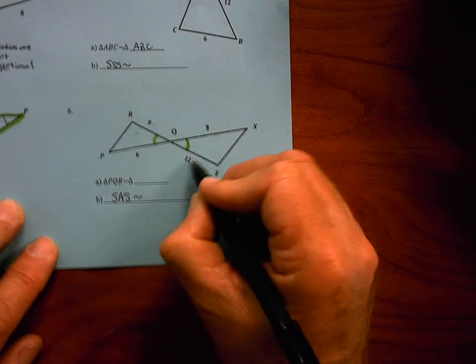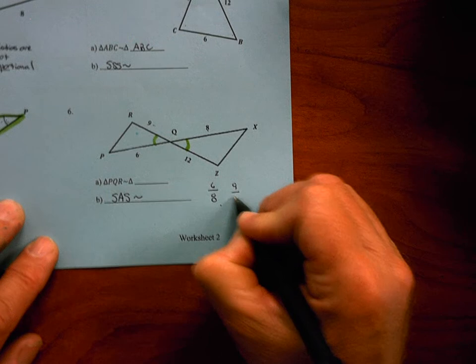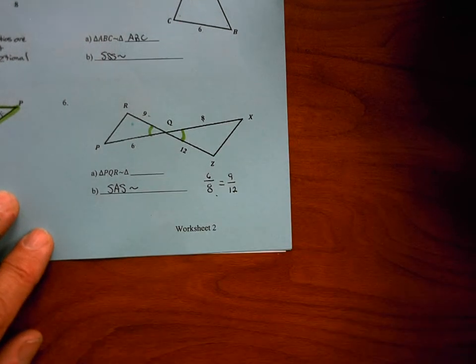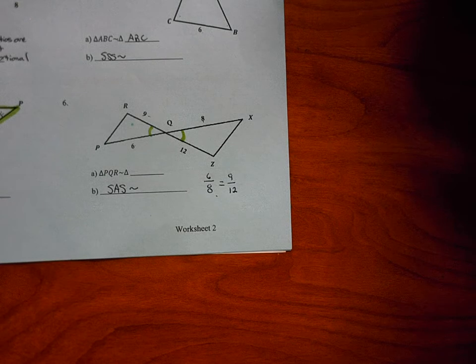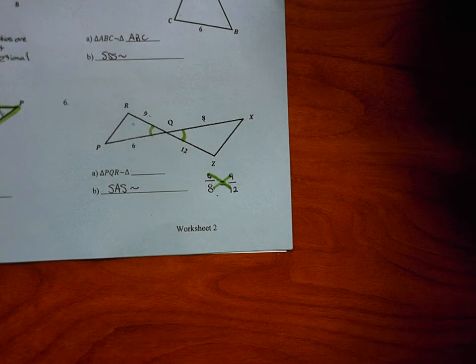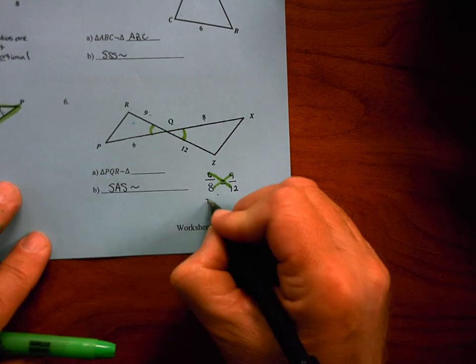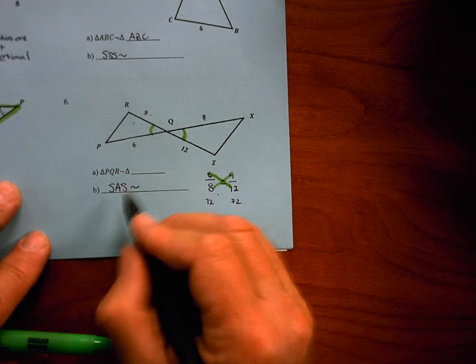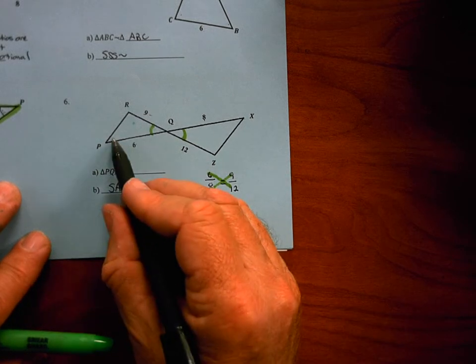9 corresponds with 12. These two triangles will be similar if those two ratios are in proportion. So let's cross multiply and see. 8 times 9 is 72. 6 times 12 is 72. They are similar.